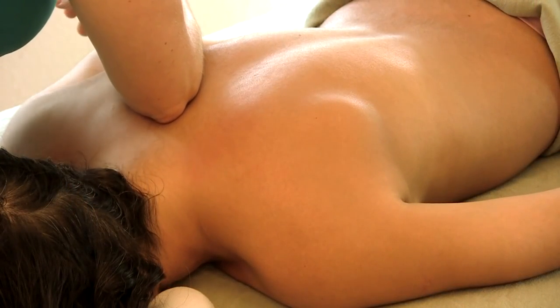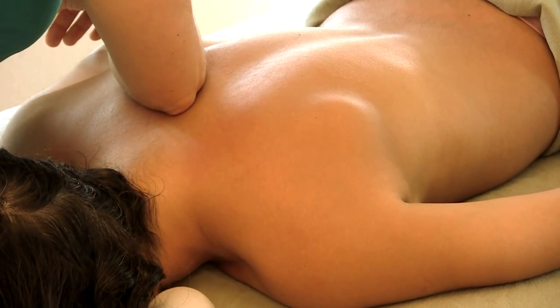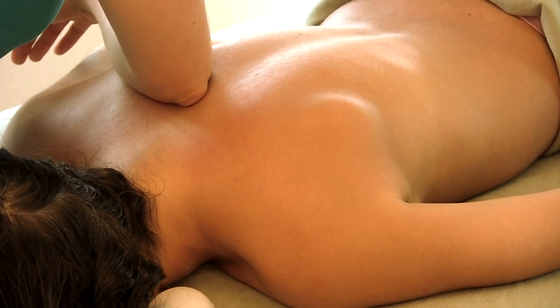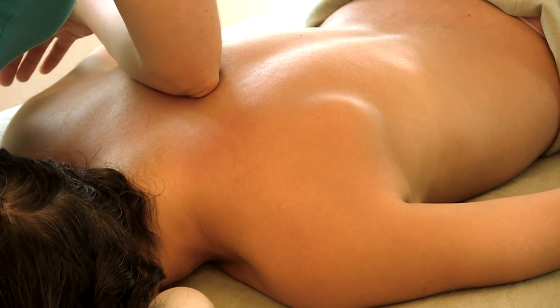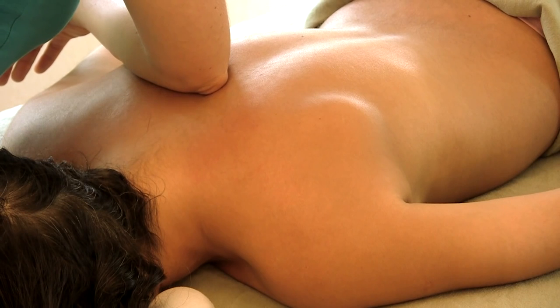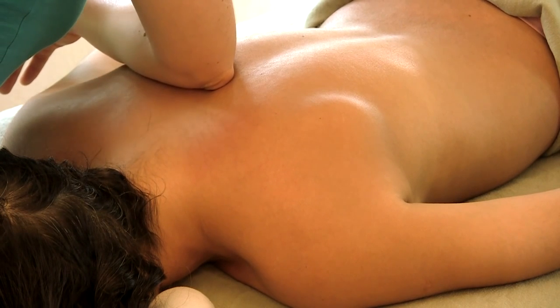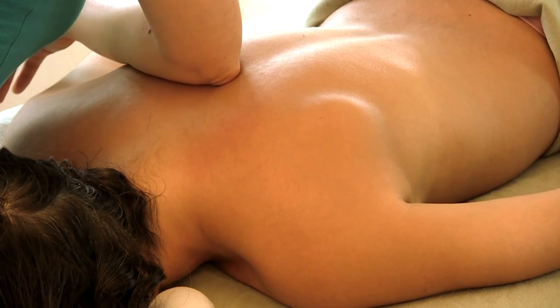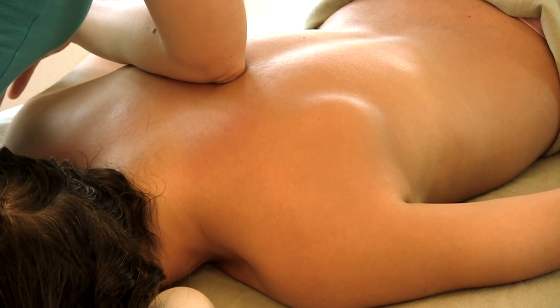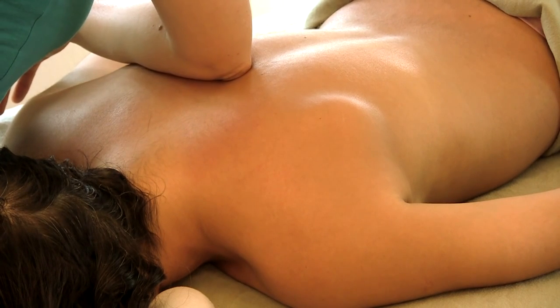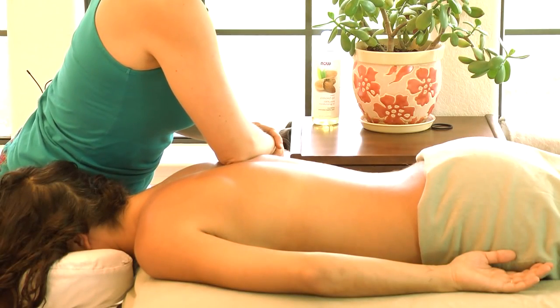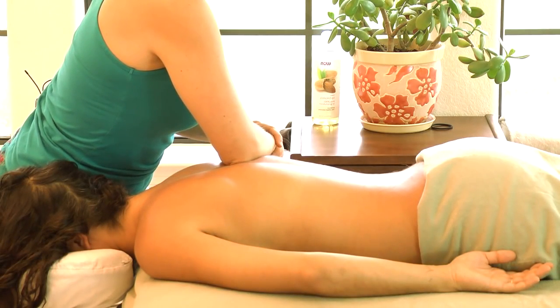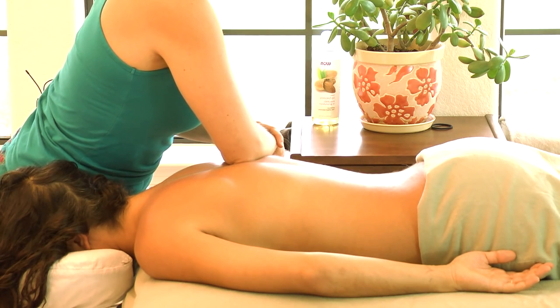So working nice and slow as I make my way down the spine, it's like squeezing a tube of toothpaste. So it's literally squeezing lactic acid and toxins out of the tissue, making way for fresh blood and fresh fluids to enter into the area.